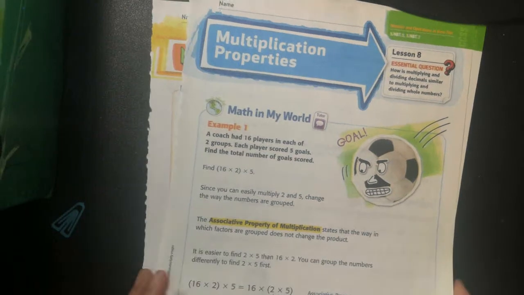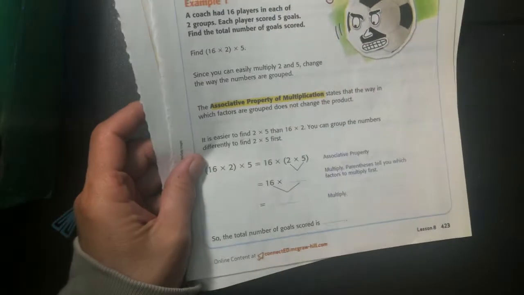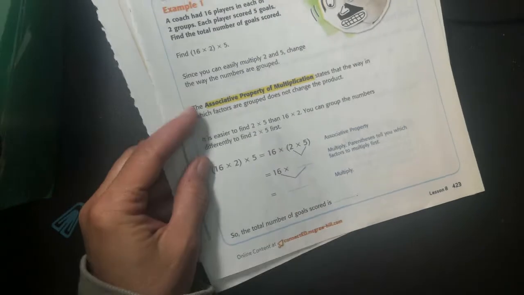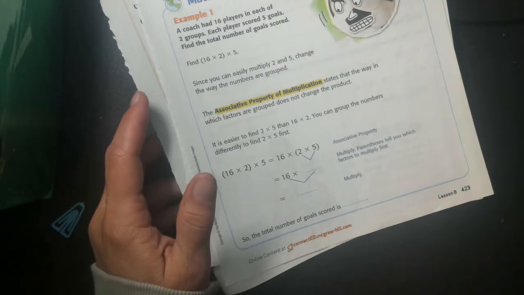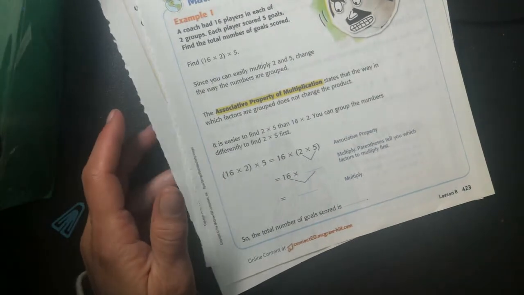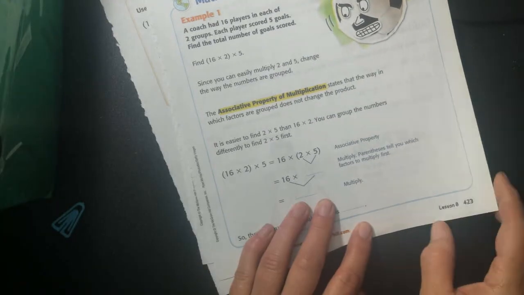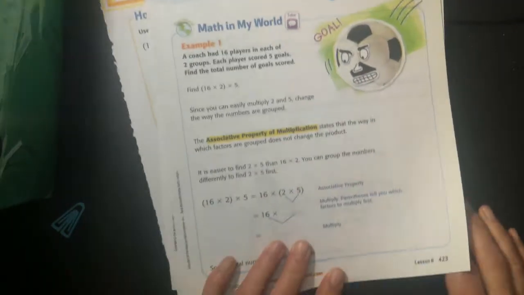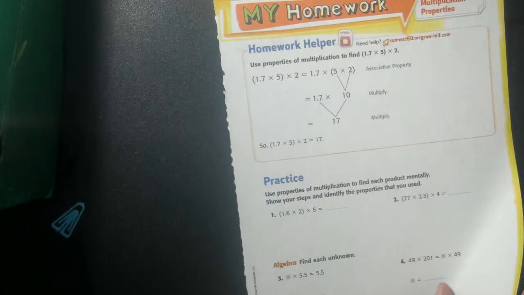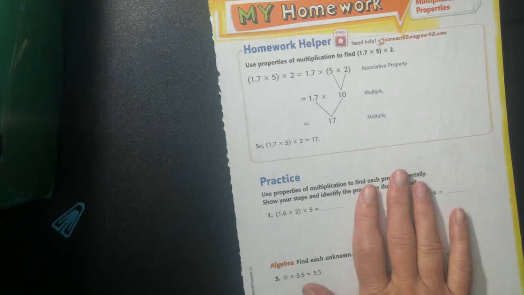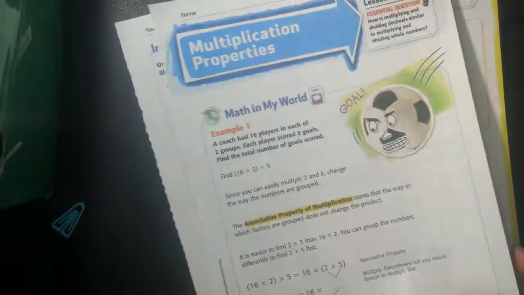Alright guys, Miss Monserrati here with your math lesson. Since the wind is not letting me do the math lesson online on Zoom, I'm going to record it. It starts on page 423. It's lesson 8 with the soccer ball. 423, 424, 425, 426, 427, and 428 are your homework. So I will do a separate video for homework help. But right now I'm just going to do the math lesson.